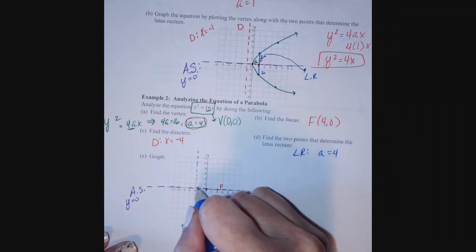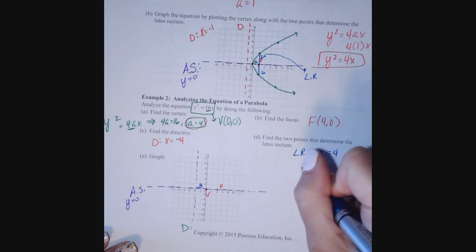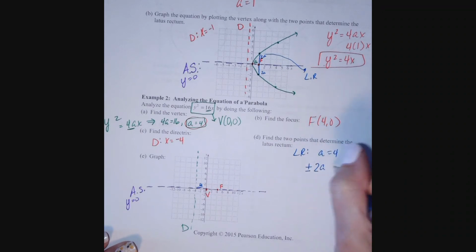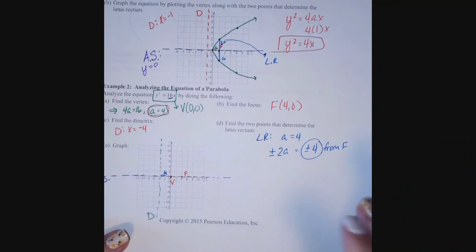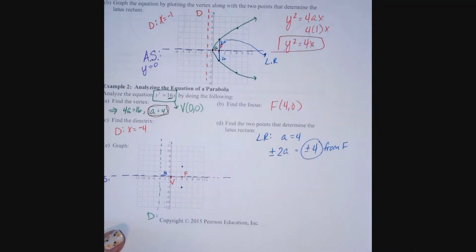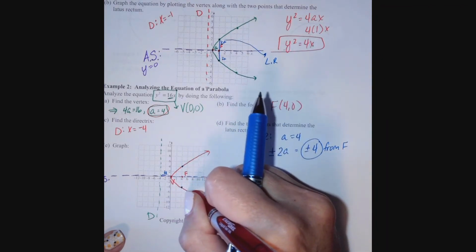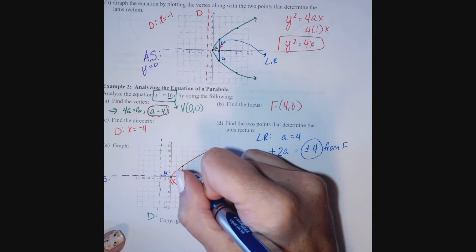This distance of 4 between the vertex and the directrix is the same as the distance between the vertex and the focus. To find the endpoints of the latus rectum, I'm going to go up and down 2a. So I'm going to go up and down 4 from the focus. And that gives me the graph of my parabola. And there's my latus rectum.